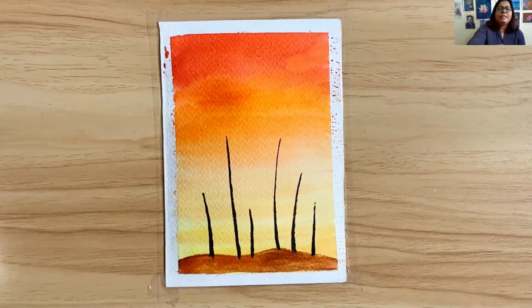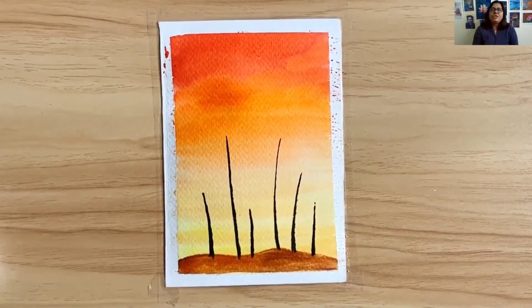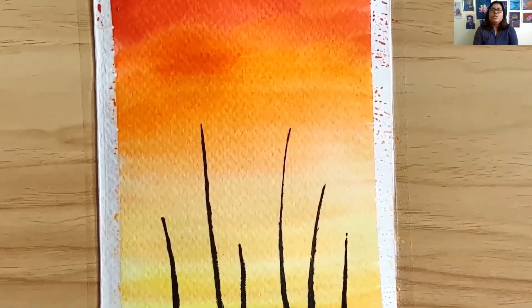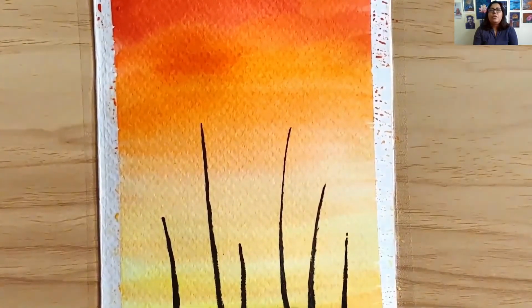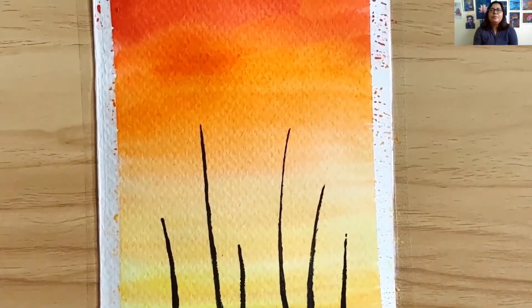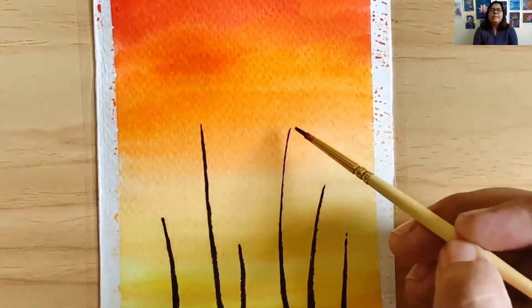Now see for the next step what we are going to do. With that same thin brush, now we are going to make the palm leaves. Okay, see here for a closer look. I've just zoomed in onto the picture so that you can see it nicely and clearly. Okay, it's clear for everyone. So first, we will make the leaves.